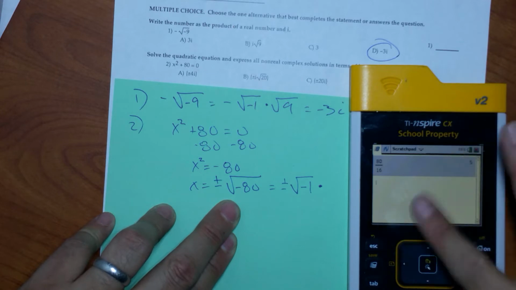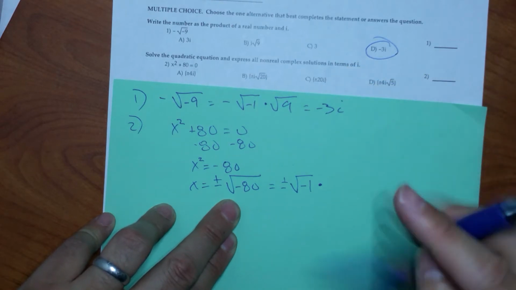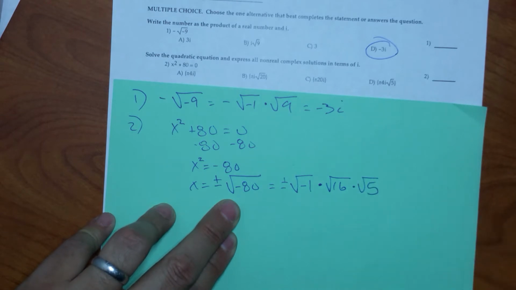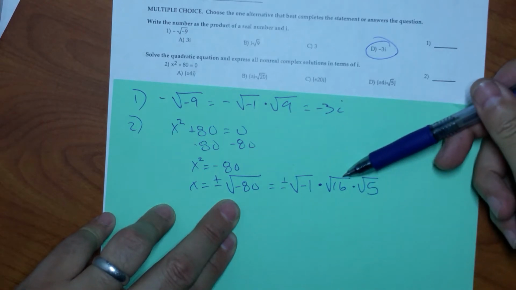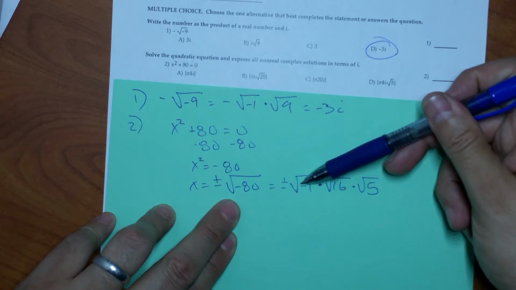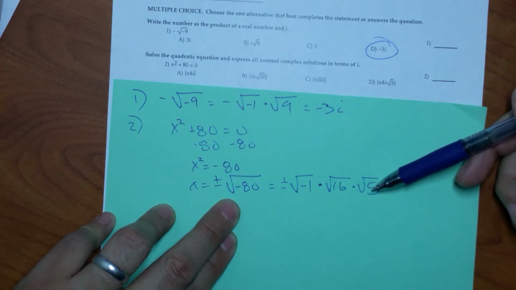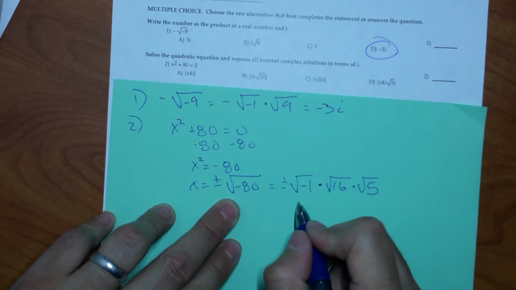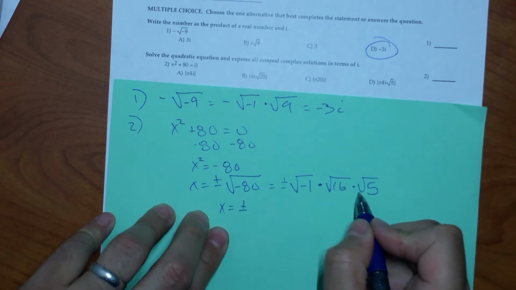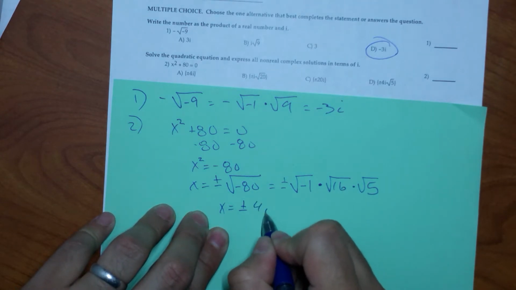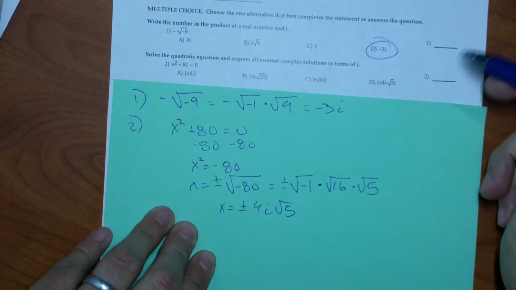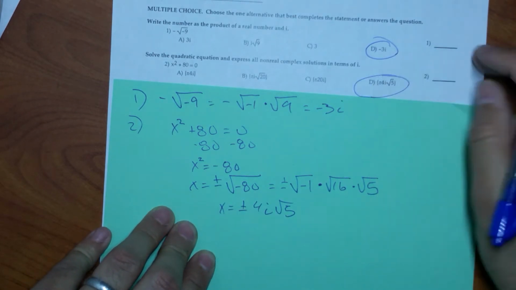So 16 is a perfect square, right? So it's going to be square root of 16 times square root of 5. I use 16 because that gives me 4, right? Yeah. So that's going to be 4. This is going to give me i, and since the radical 5 doesn't do anything, it stays there. So my answer is going to be x is equal to plus or minus 4i rad 5. Okay, and that's it. So my answer is D.